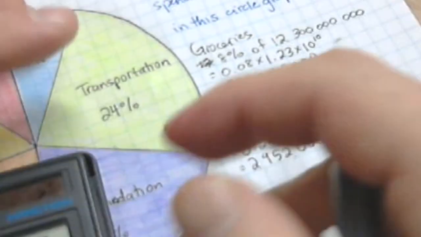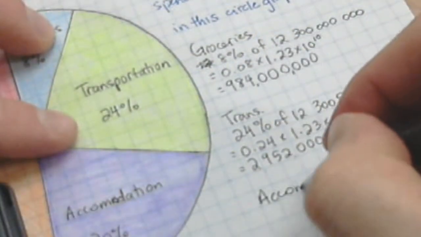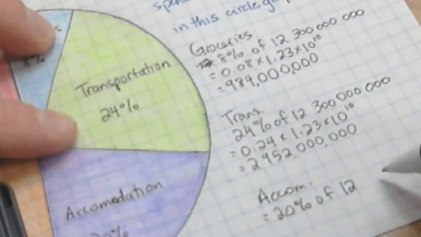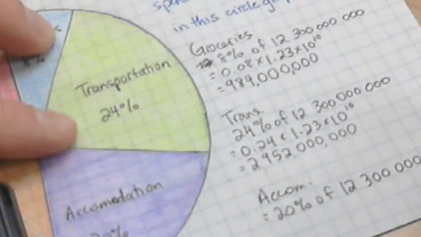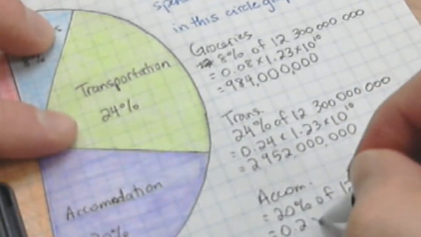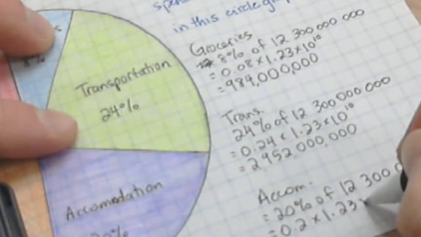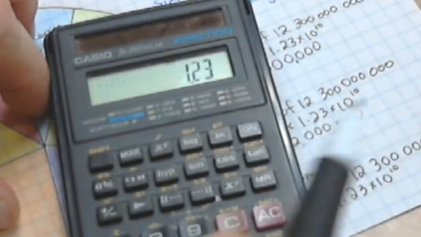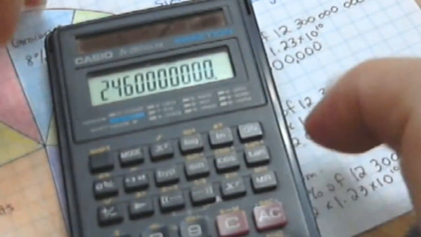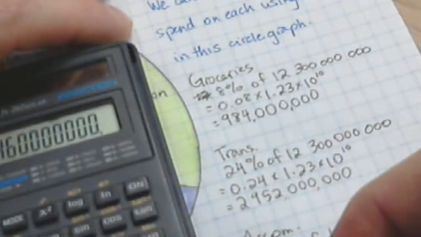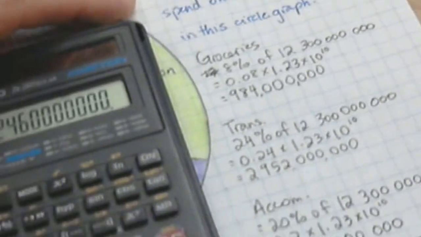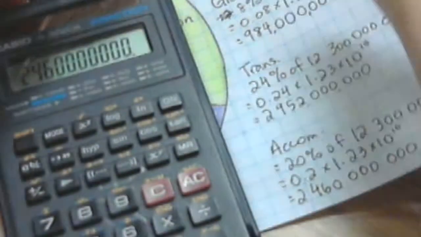Next one, accommodation. That's 20% of 12,300,000,000, so that's 0.2 times 12 billion, 300 million. Again, I do it with my trusted calculator. That's $2 billion, 460 million on where to sleep at night.